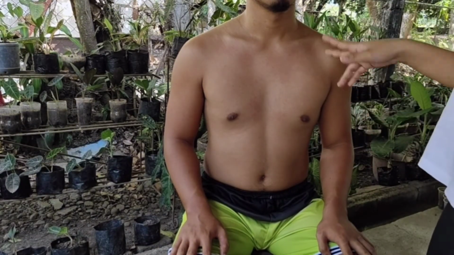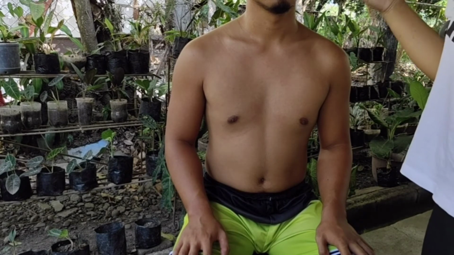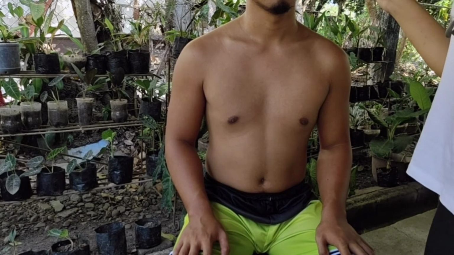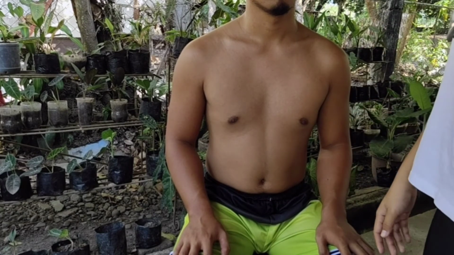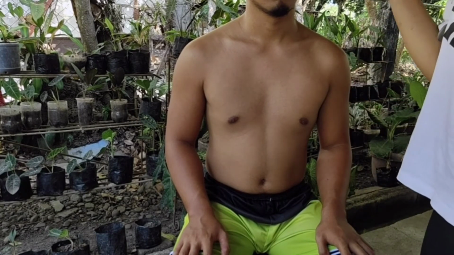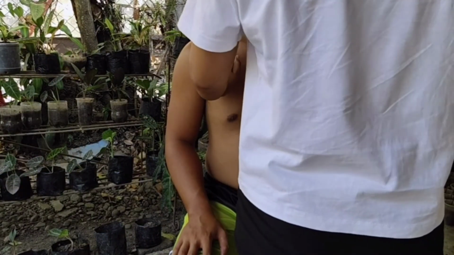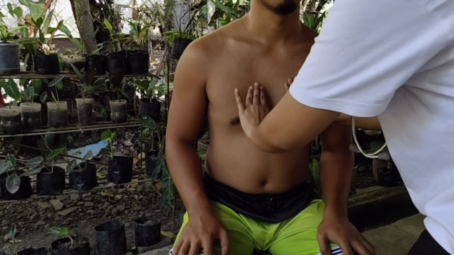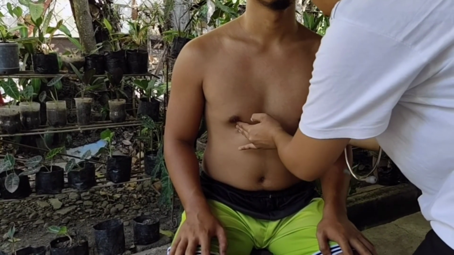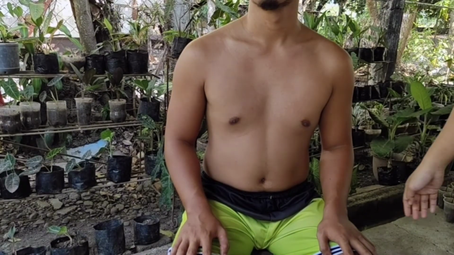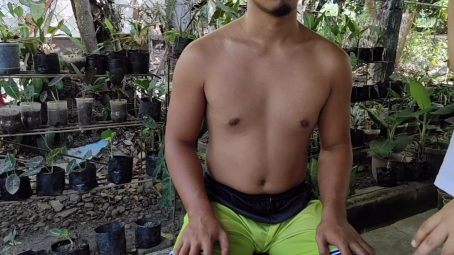So the next is, there's no tenderness, there's no surface masses. Next, we palpate for tenderness of the costochondral junctions of the ribs, and as well we palpate for the crepitus as we did on the previous steps. Palpate lang po natin ulit, sir. Upon my palpation, there's no masses or swelling.